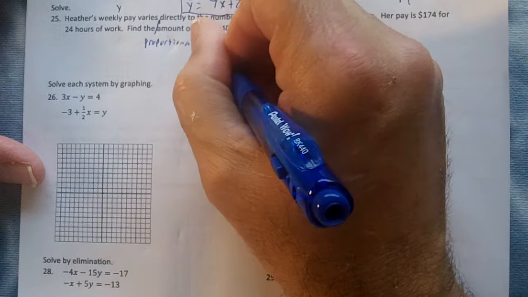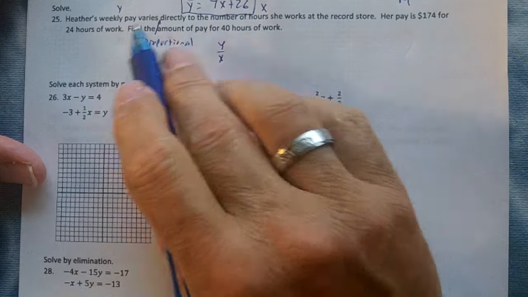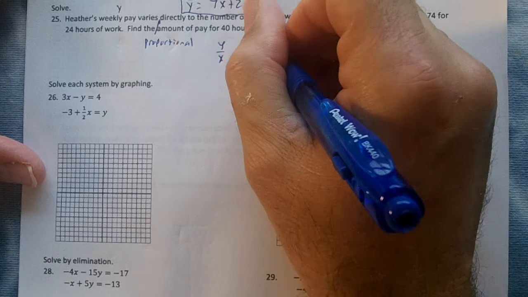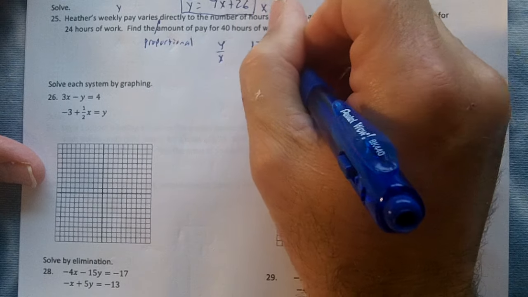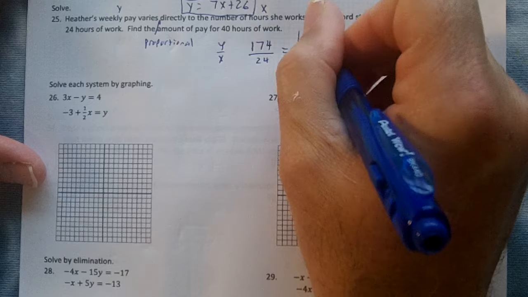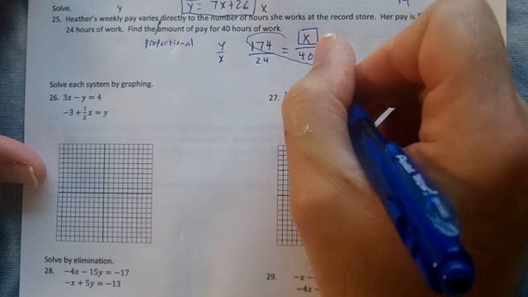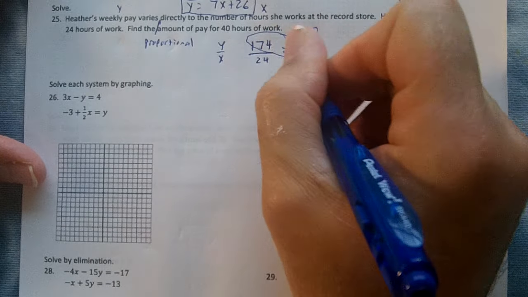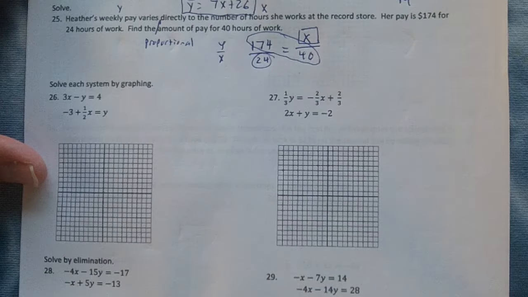So we're going to have Y over X. We're going to do 174 over 24. And then she's going to get 40 hours of work, and we want to find out her total pay. So we're going to multiply 174 and 40 and divide by 24.